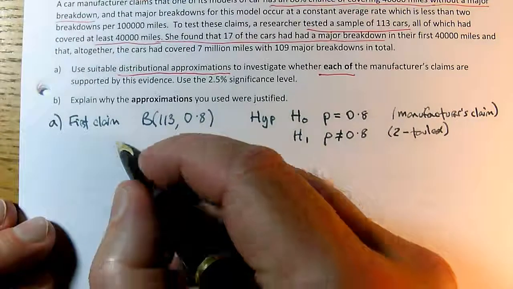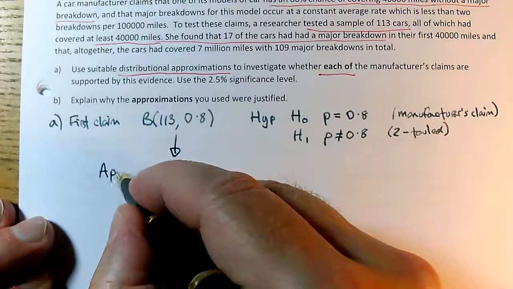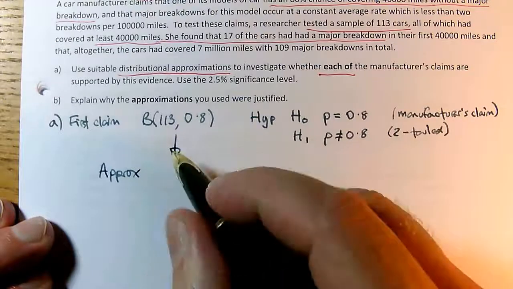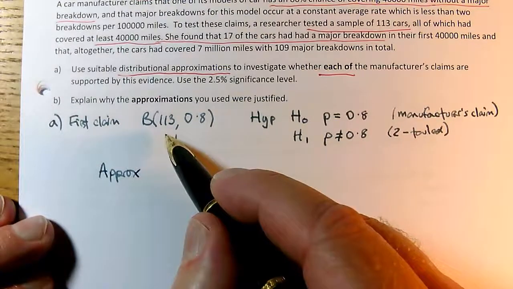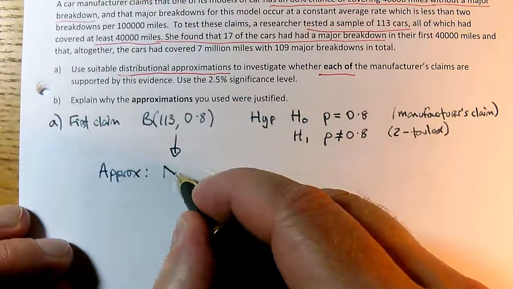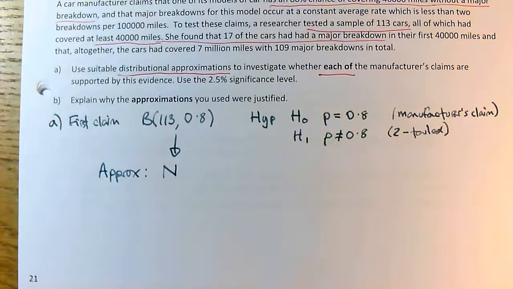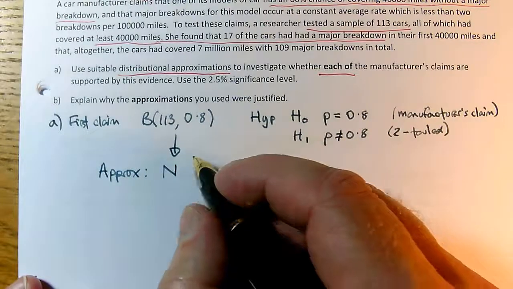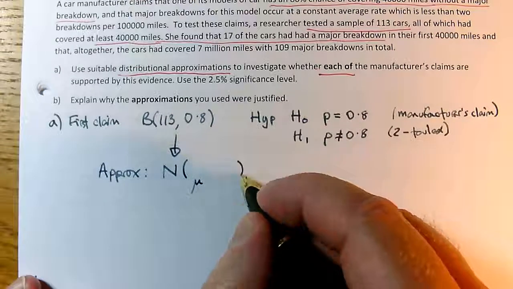So I need to go from my exact distribution to my approximate distribution. Okay, now there are actually two approximations for binomial, but this one has got a p-value that's not particularly close to 0 or 1. It's got to have a large n, otherwise I can't approximate it, but it's going to be a normal approximation. Okay, if this was a very small value here, you could consider a Poisson approximation. Okay, but this is going to be a normal approximation, so I need a mu and I need a sigma squared.